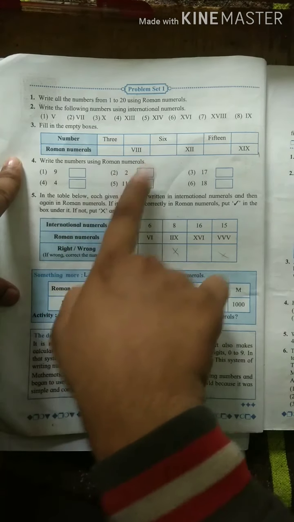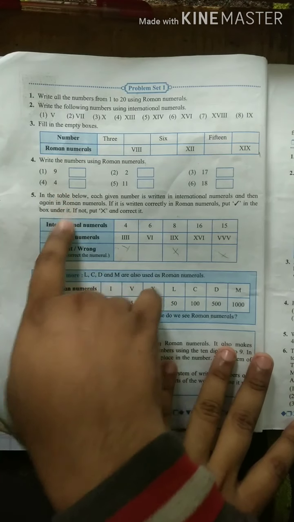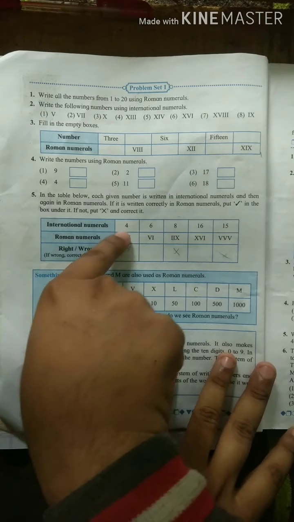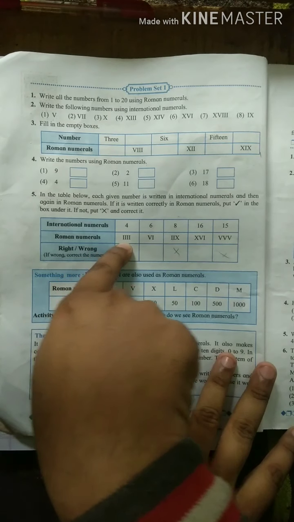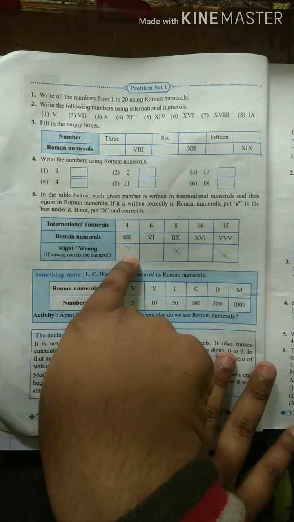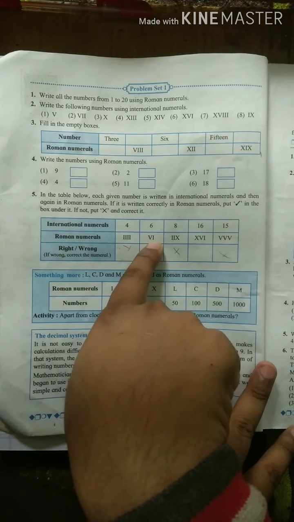Here, these numbers in the boxes you have to fill in the form of Roman numerals. For the fifth question, just check this table. 4, downside, how is it represented? Is it correct? I think it is not correct. So you have to write wrong here. Is it correct? Yes, it is correct.